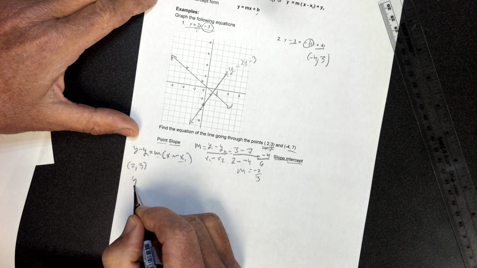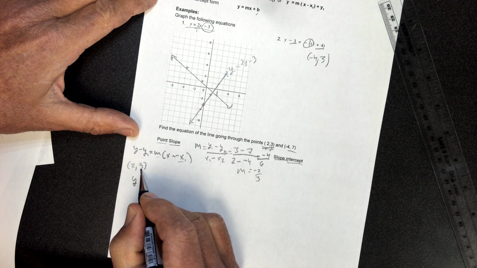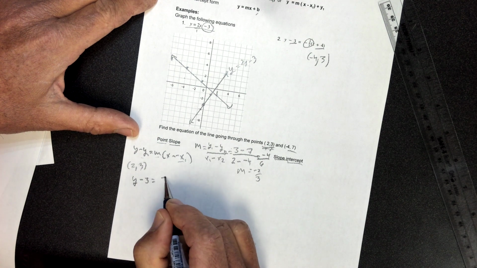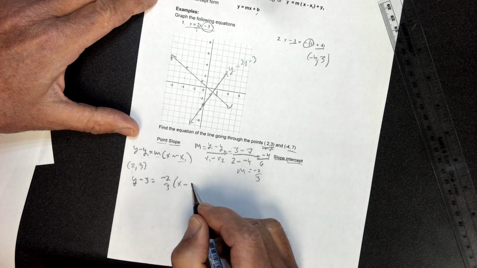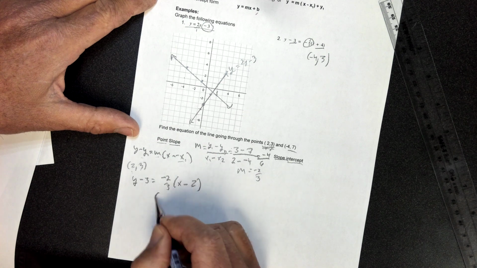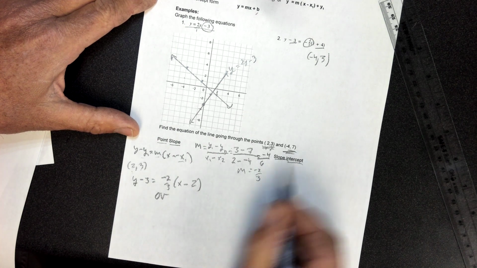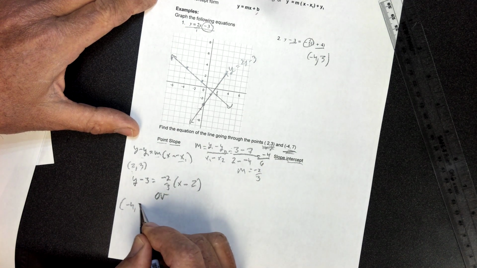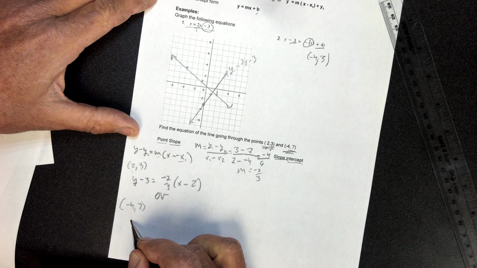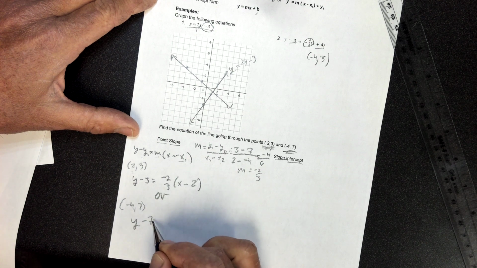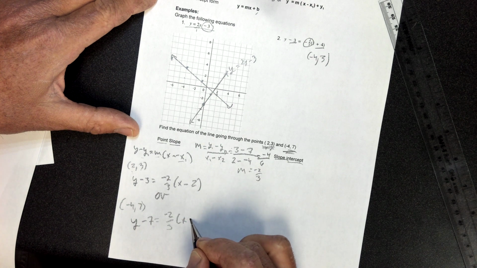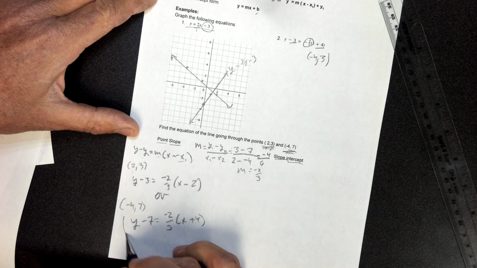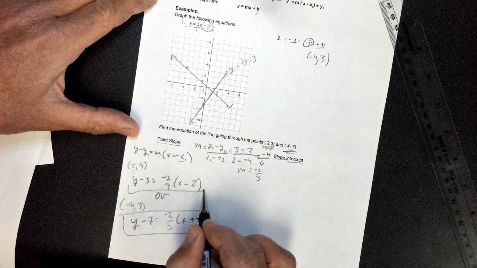So I'll say y minus the y-coordinate equals -2/3 x minus the x-coordinate. Or I could also write it using this point, -4, 7, in which case I would say y minus 7 equals -2/3 x plus 4. There are my 2 answers.